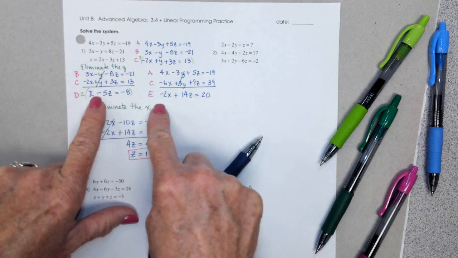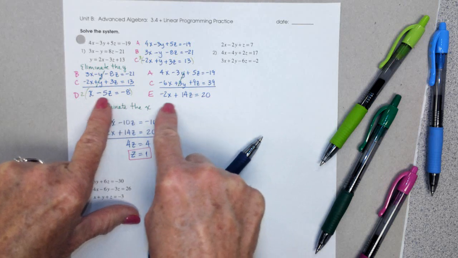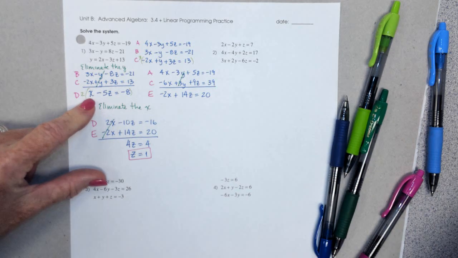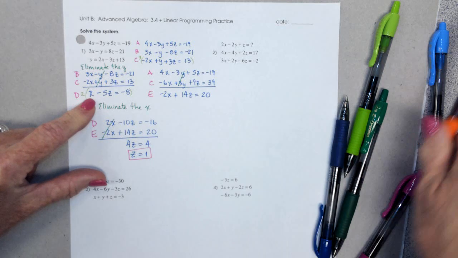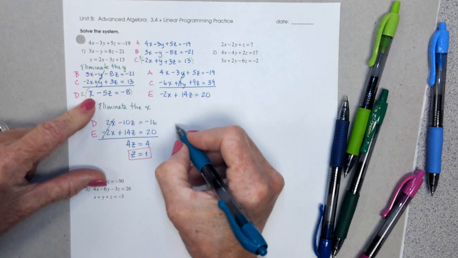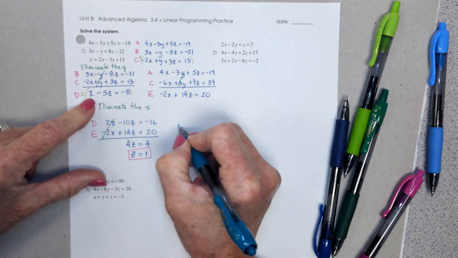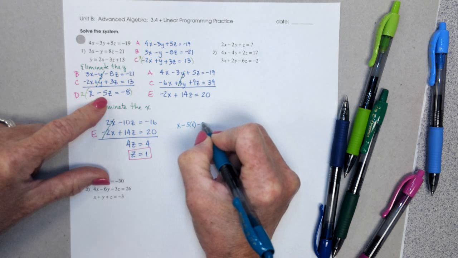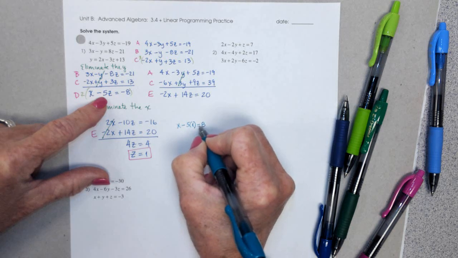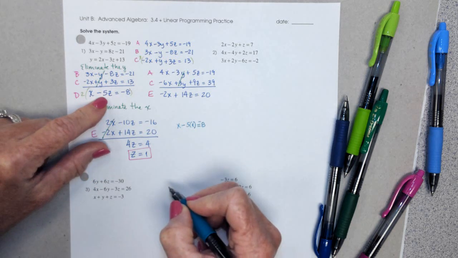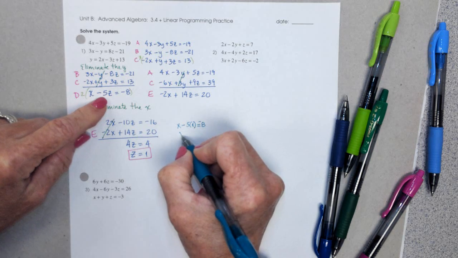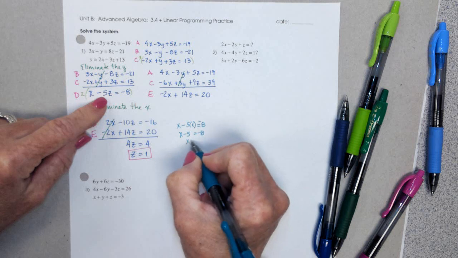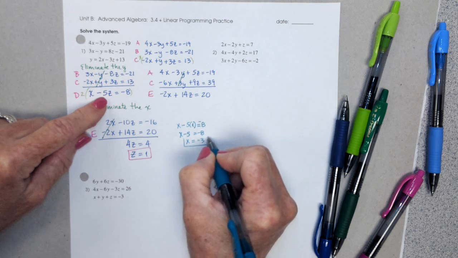I think I'm going to use equation D. So x minus 5 times 1 minus an 8, equals negative 8, my mistake, I'm sorry. That gives us x minus 5 is negative 8. Add that 5 over, that means x is negative 3.